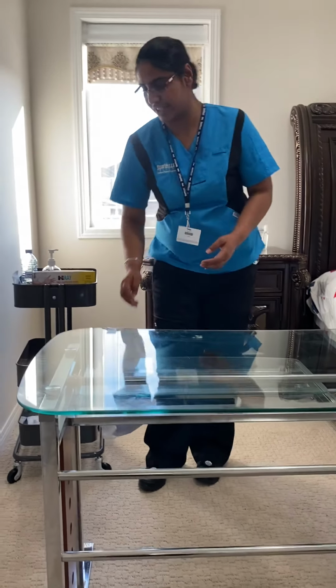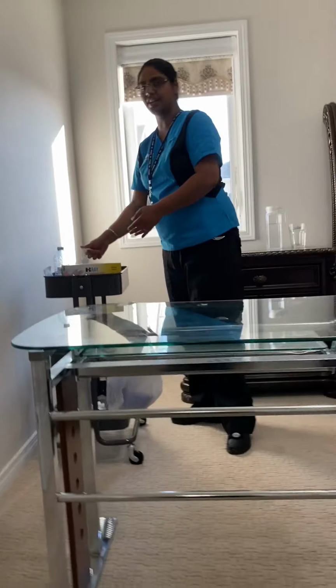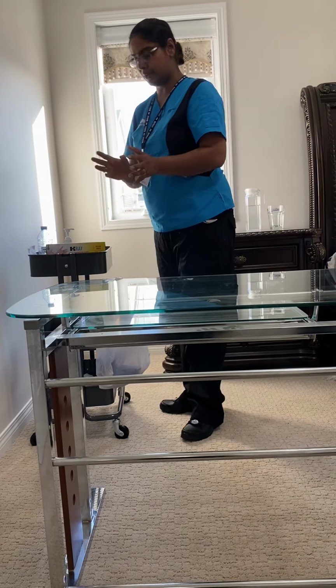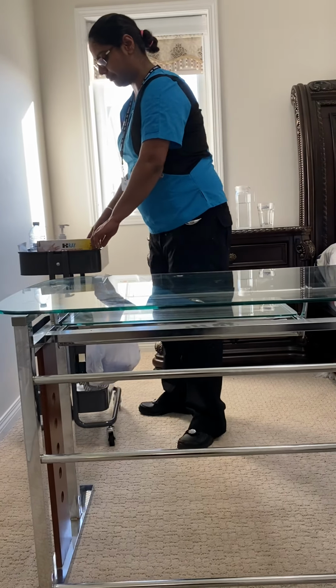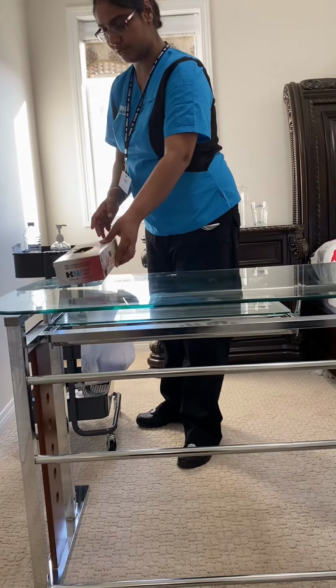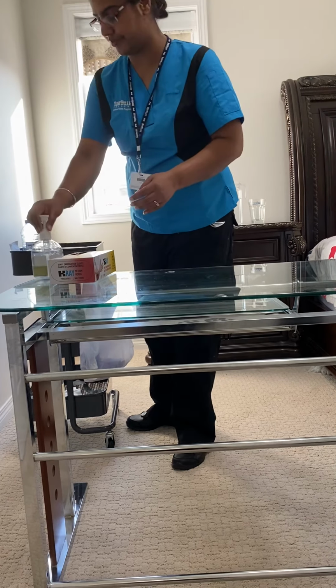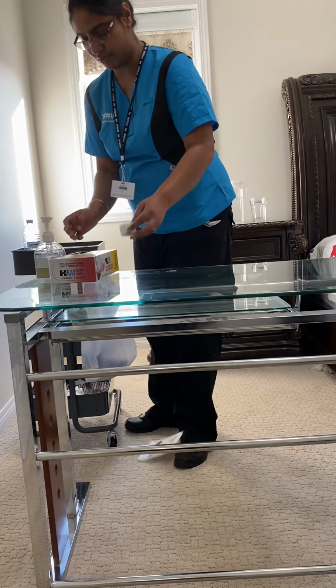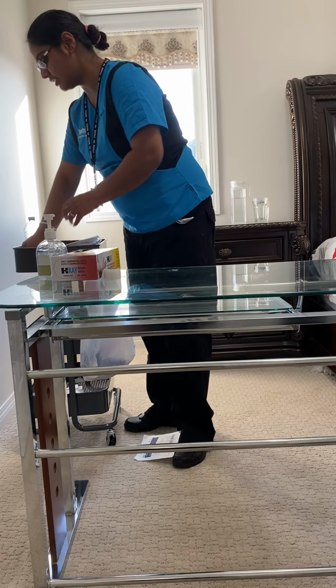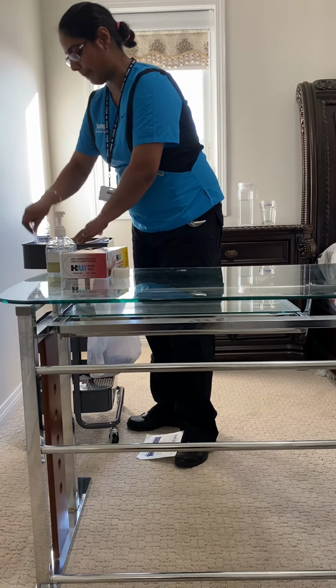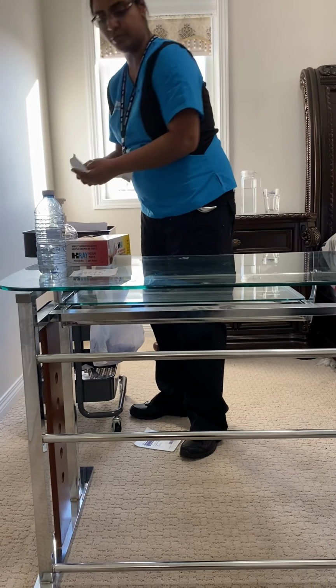Put it in the garbage. Again, hand hygiene for 30 seconds. Now my table is ready for the sterile field. Now I'm putting some supplies. This is my gloves, and my hand sanitizer and tape and some extra gauze pieces and normal saline, my staple removal kit.